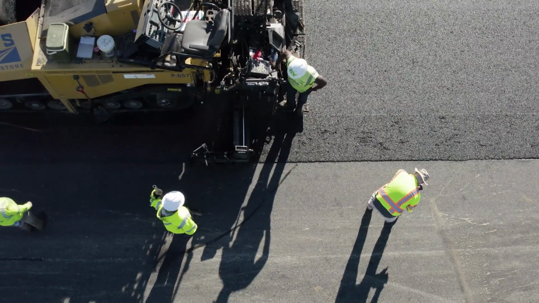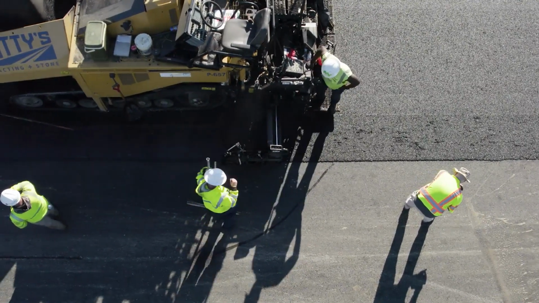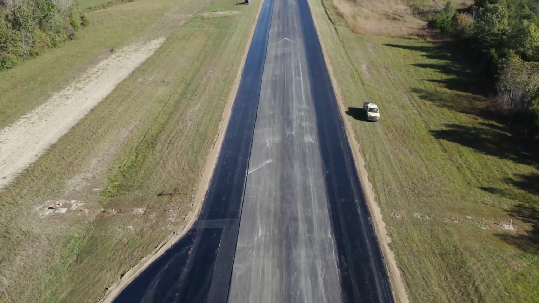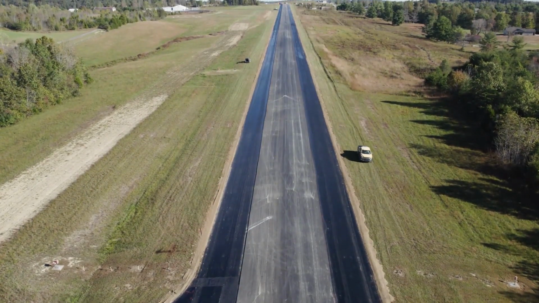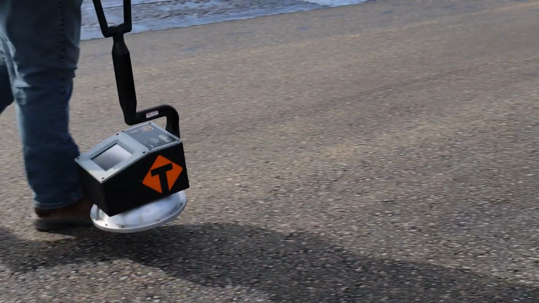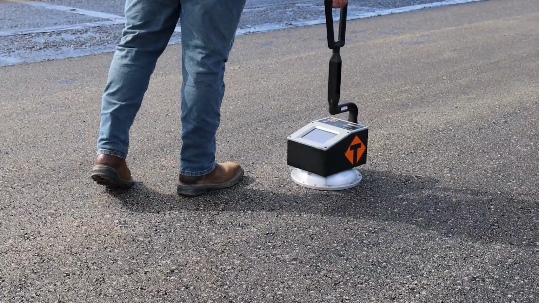A control strip is a demonstration by the contractor that the materials, equipment, and construction processes planned for use will result in a product that meets the specification. Each mix on a job must have a control strip. So prior to being able to move to full production, we have to test the material and our placement operations to ensure that we can meet the project specifications, the requirements of density, VMA, air voids.